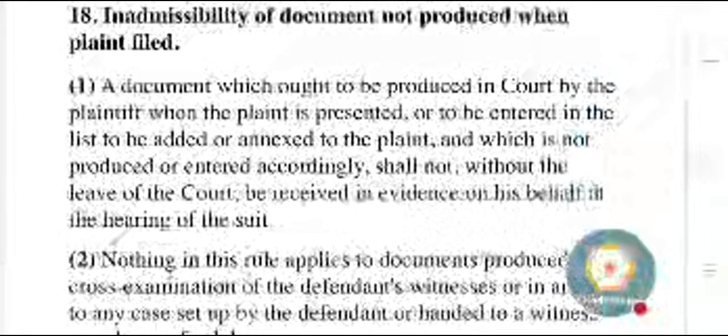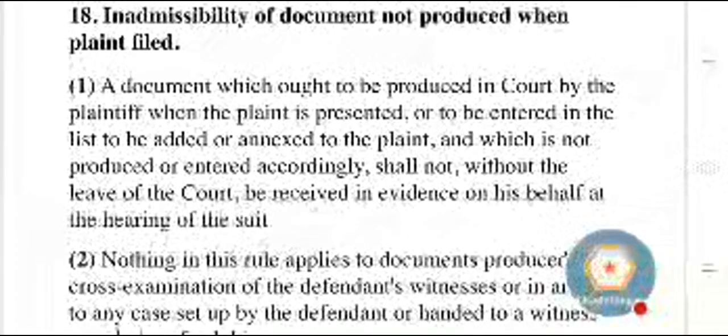Now, if any document is not produced when the plaint is presented or filed, then on a subsequent occasion, one cannot rely on those documents. There are exceptions. We will go through that. Now, Rule 18 sub-rule 1 says a document which ought to be produced in court by the plaintiff when the plaint is presented, or to be entered in the list to be added or annexed to the plaint, and which is not produced or entered accordingly, shall not, without the leave of the court, be receivable or received in evidence on his behalf at the hearing of the suit.